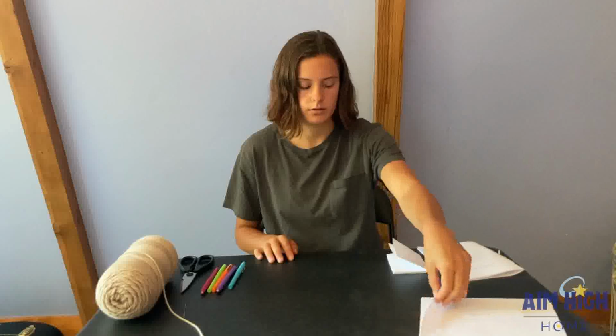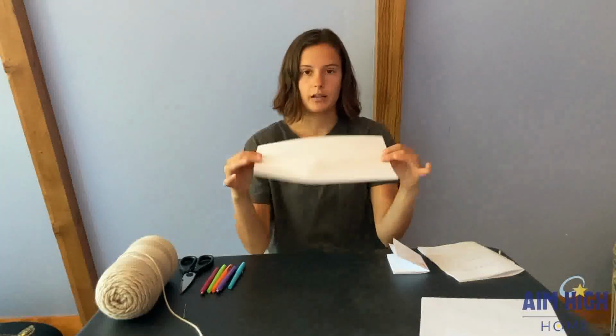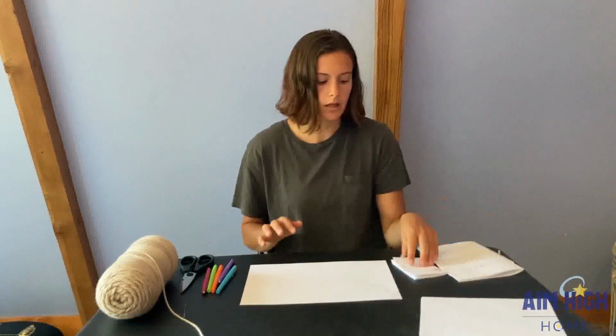First, gather your materials. For this one, you will need a single piece of paper. So this is just a piece of printer paper. It's 8.5 by 11. You can also use another size piece of paper. If you have a larger piece of paper, it will make a larger zine. And scissors is the other material you will need.